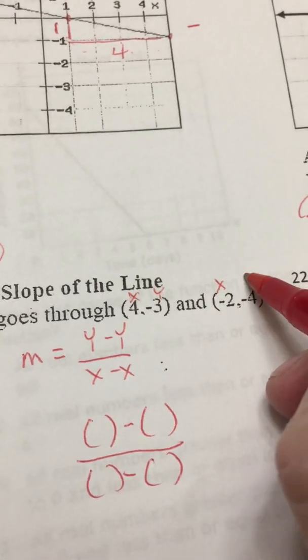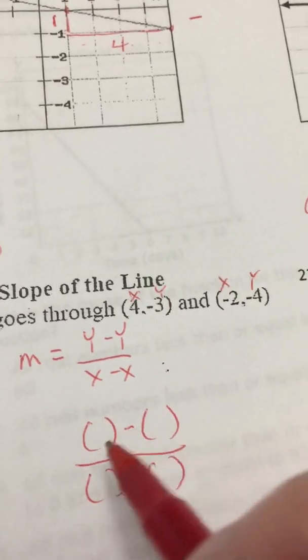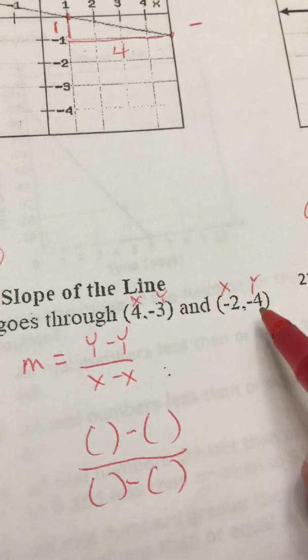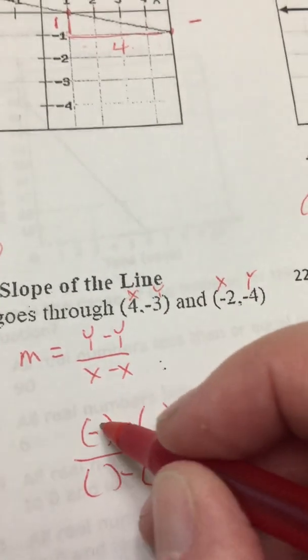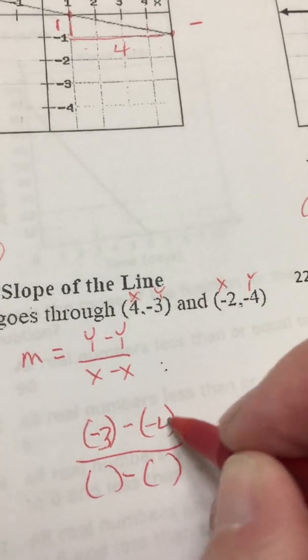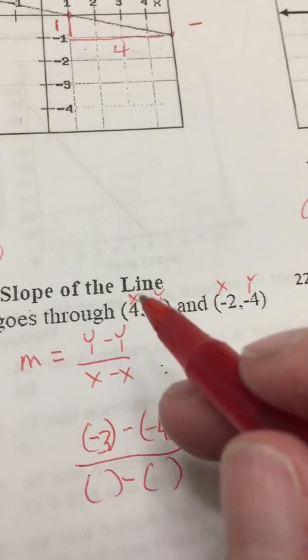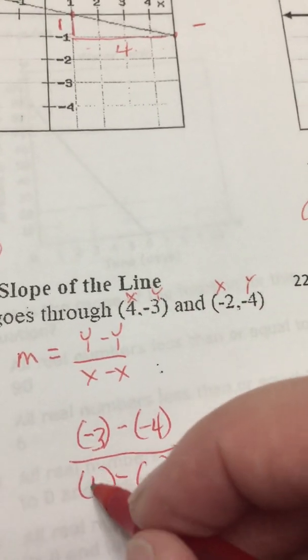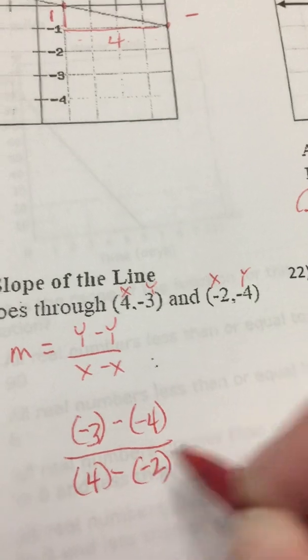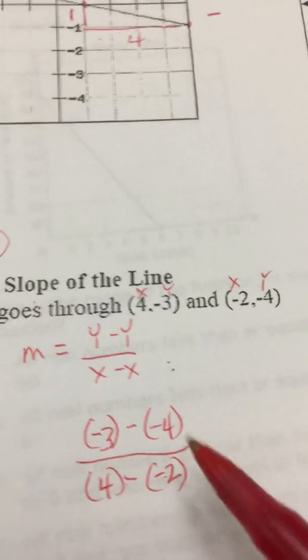So that's an x and that's a y. I'm just going to do them in the exact same order that they're up here. The negative 3 is the y and the negative 4 is the y. So remember, y's go on top. And then on bottom, in that same order, 4 and then negative 2. That way you don't lose track of the signs with those minuses in there.